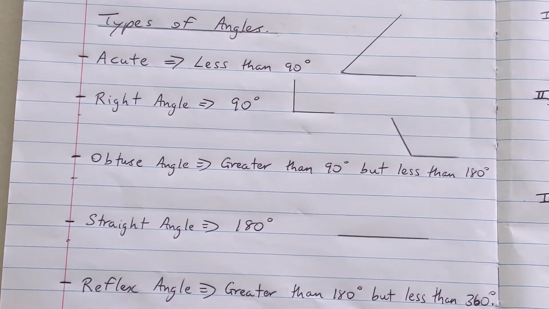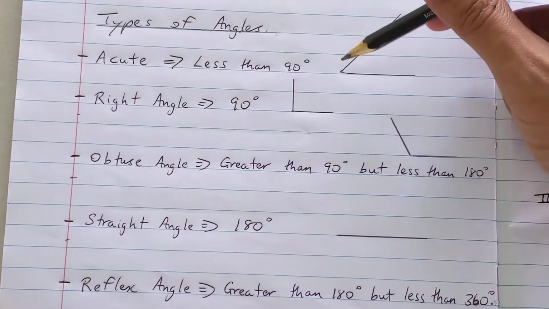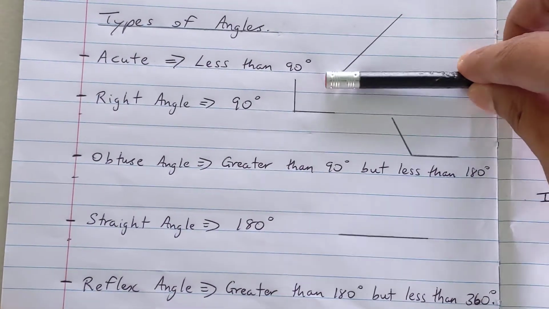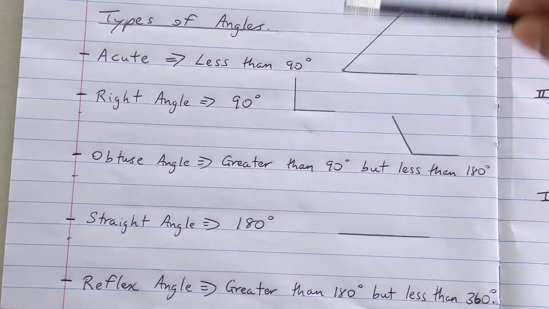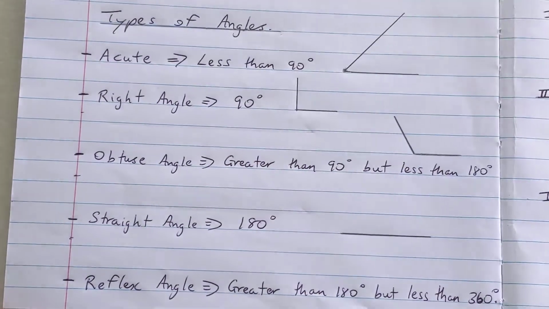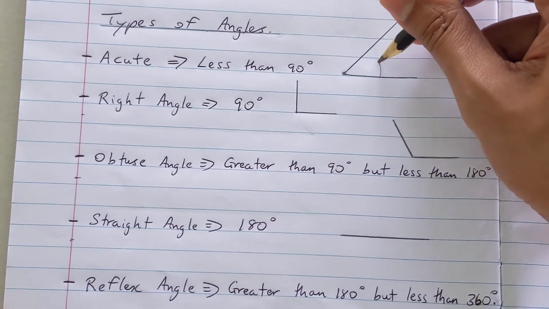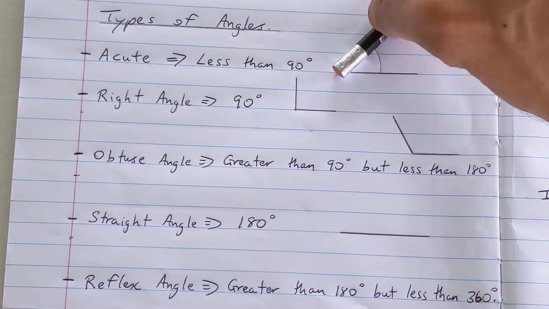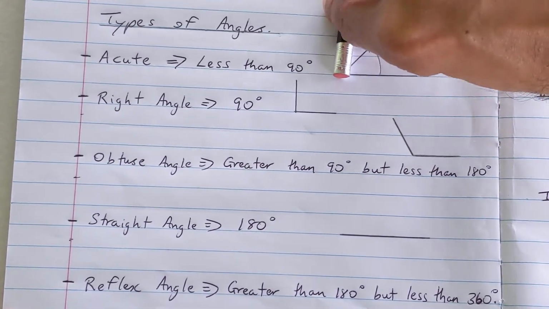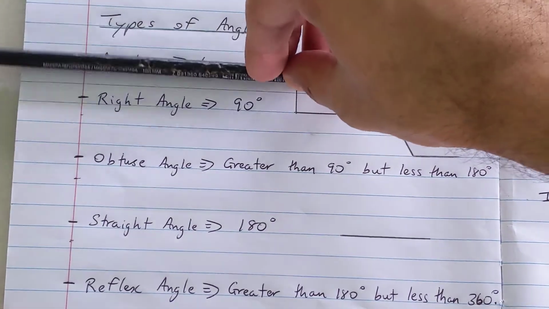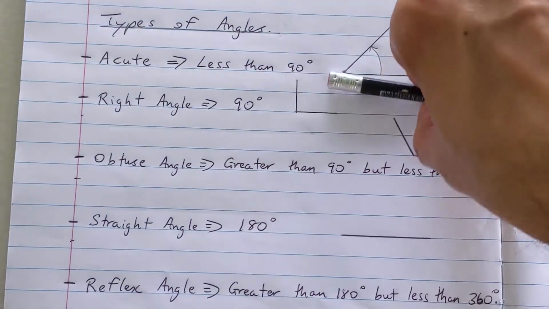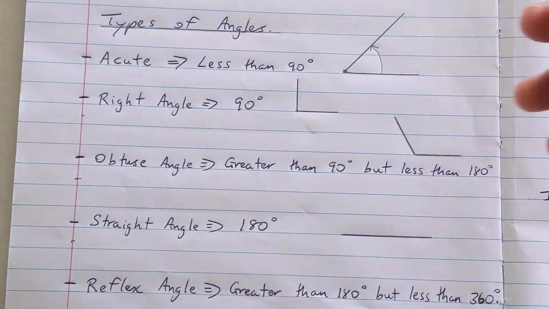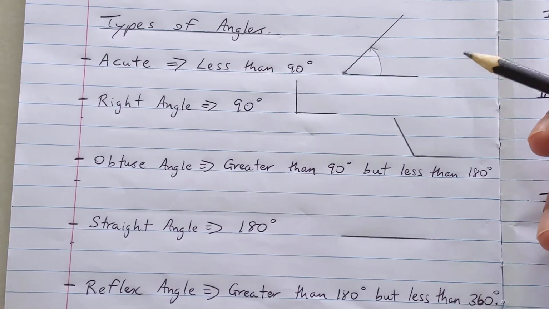So some of the types of angles we have is an acute angle, less than 90. So again, we start here and we turn. If this counts as our starting point and we turn this arm, that angle is less than 90, because this will be 90, 180, 270, and when we make the full circle, 360. So again, these are just sketches to show you what an acute angle would look like.